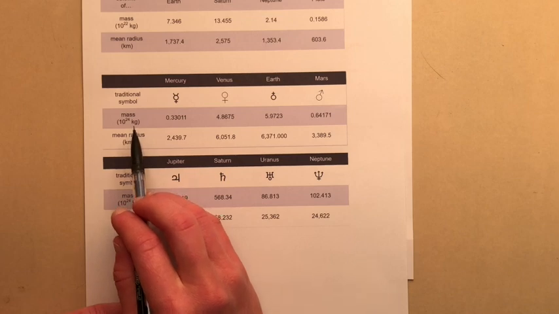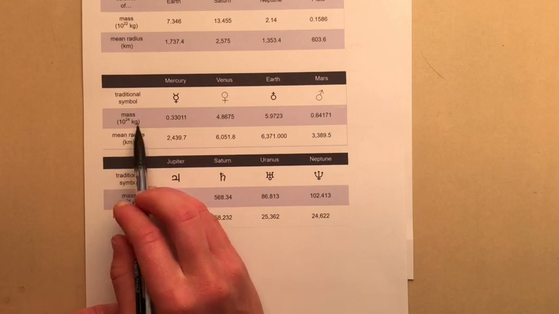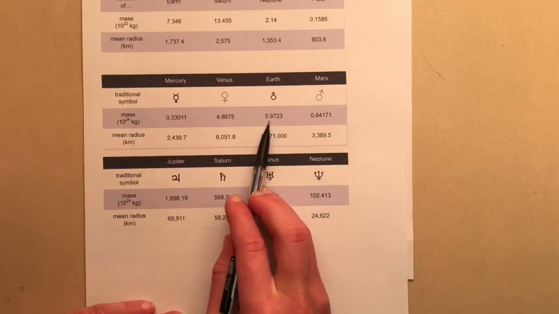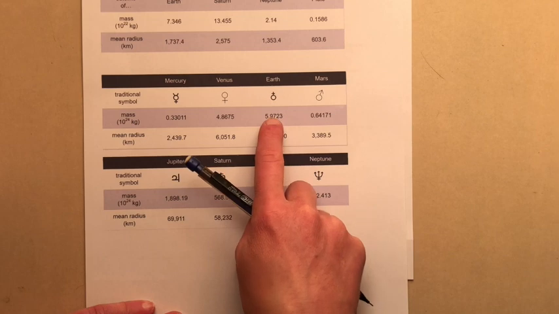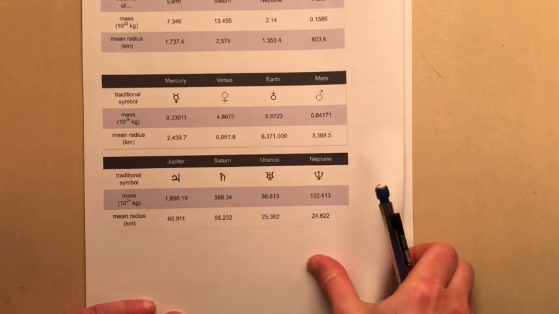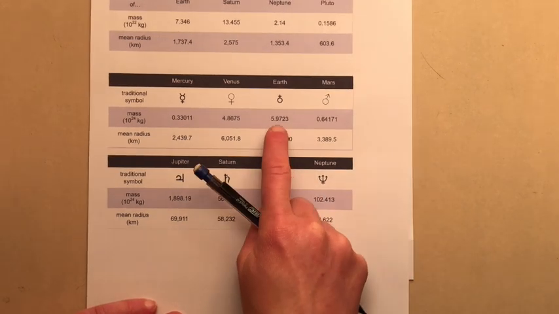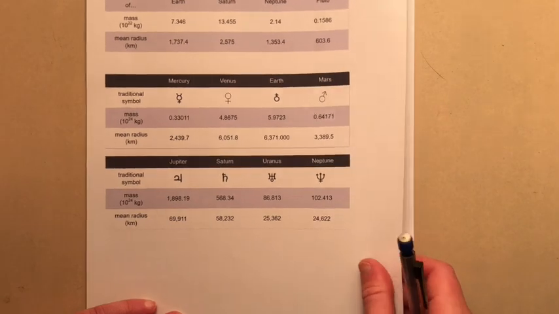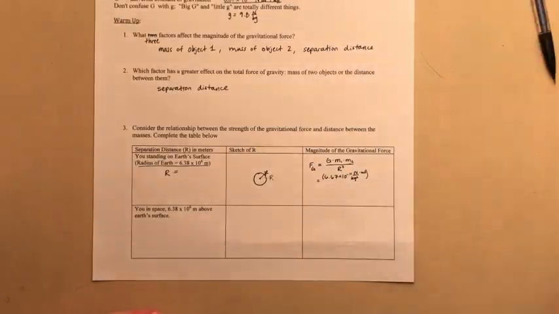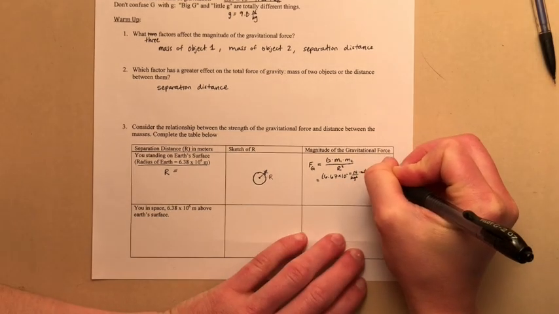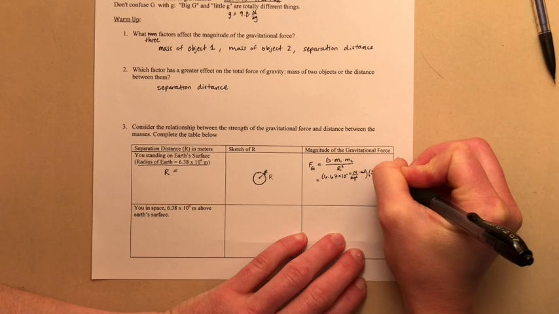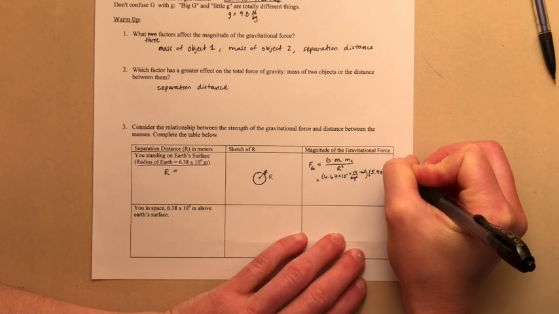And then we will change this radius, if we get it off this table, from kilometers to meters. All right, but this is the value we need for the mass of the Earth. We'll get into later how they actually calculated that. Okay, so 5.97 times 10 to the 24th kilograms.